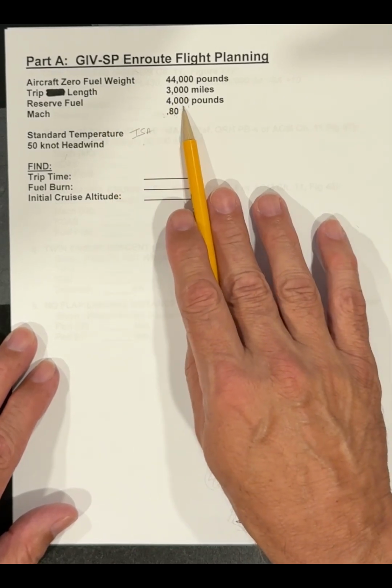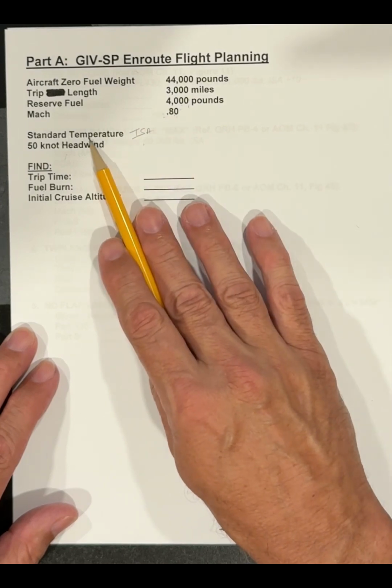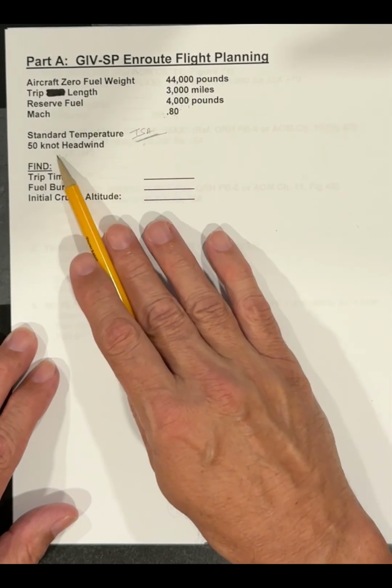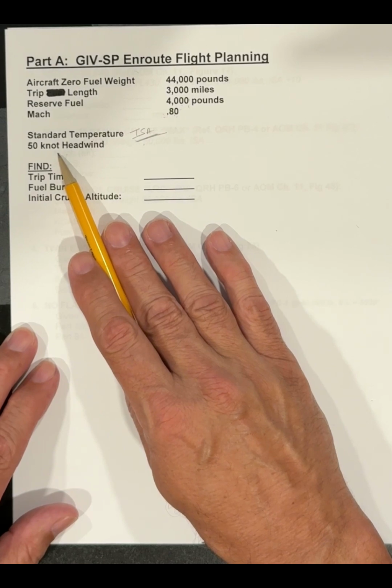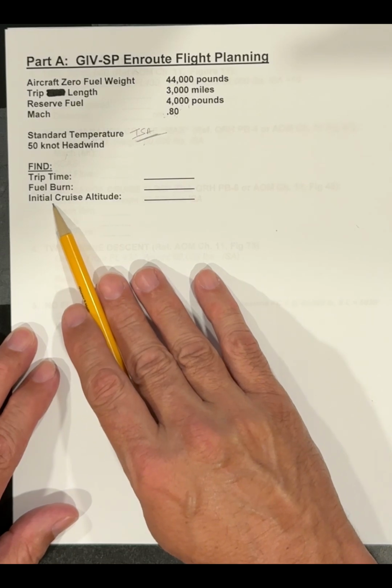The fuel reserve is 4,000 pounds. We're going to be cruising along at Mach 8.0, and standard temperature. What's standard temperature? It's ISA. And we have a 50 knot headwind. With all that information, we need to find the trip time, the fuel burn, and the initial cruise altitude.